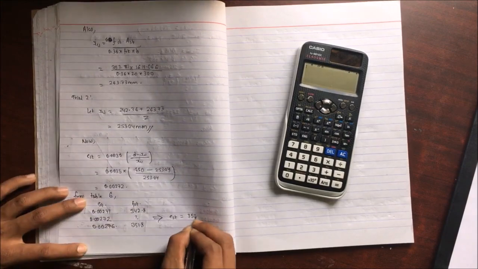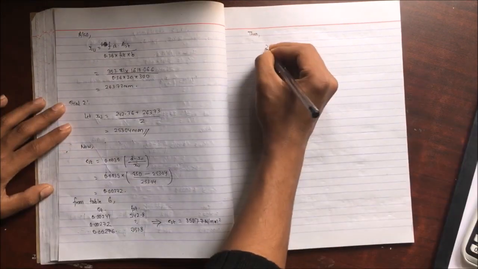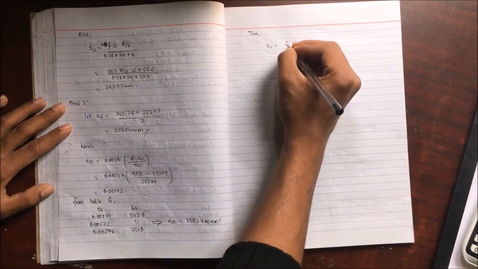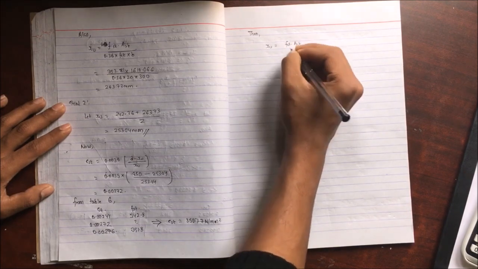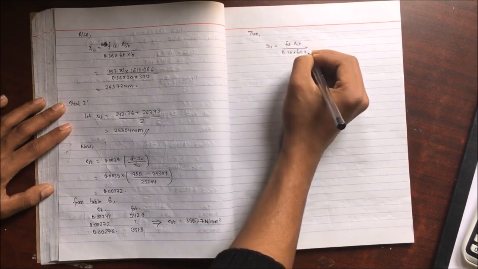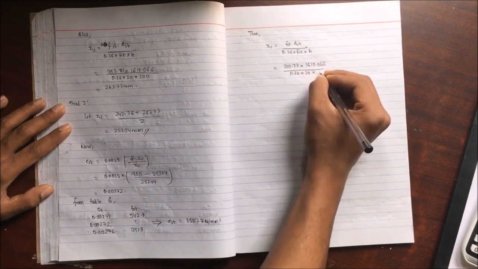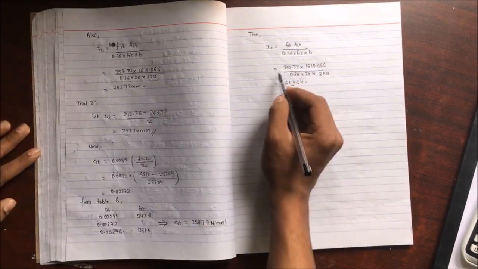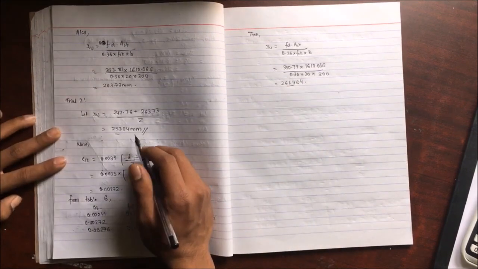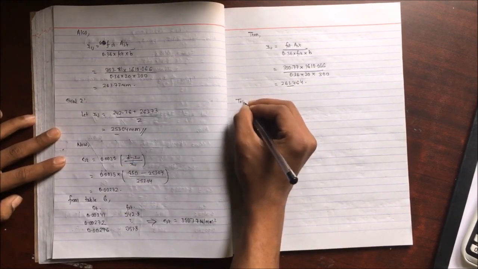We can find the value of FST. Now again we have to find XU, that is actual depth of neutral axis. So substitute the value of FST. Now we get 261.464. Comparing the assumed value and calculated value, these are much nearer, but at least we can go for a third trial.